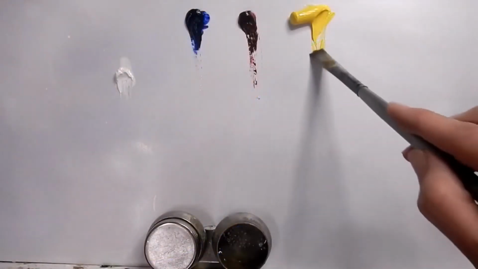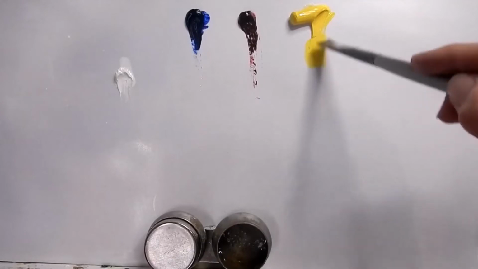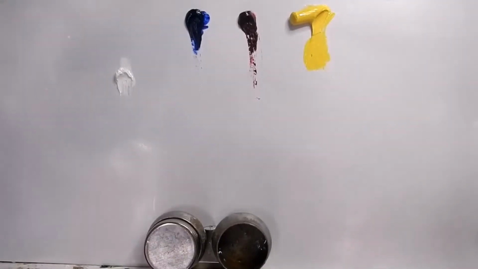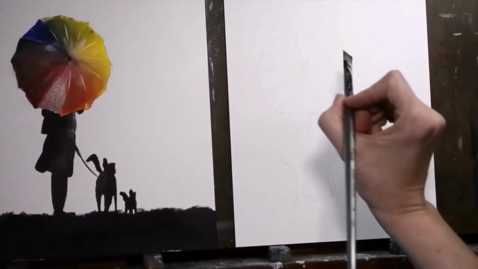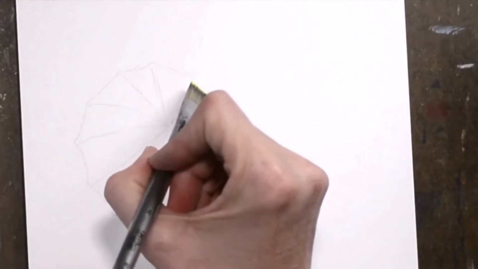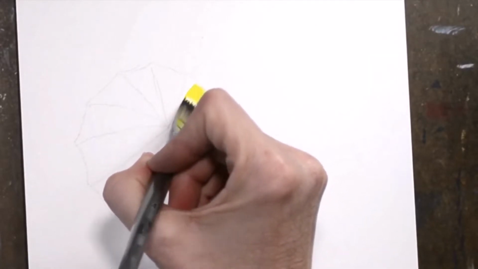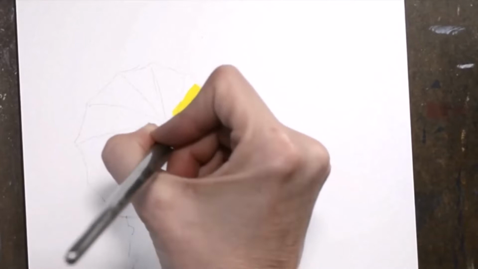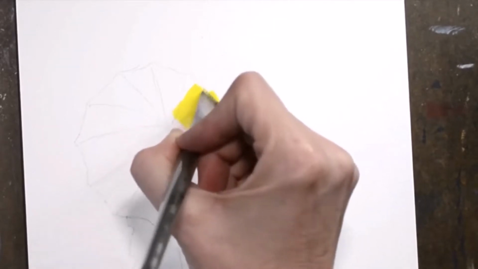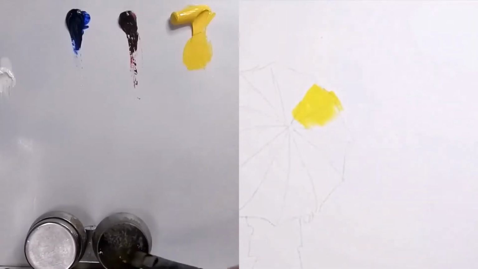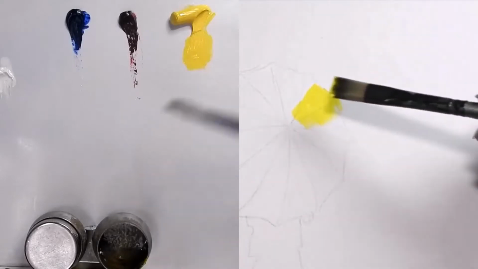So for the first part, I'm going to lay in the yellow, and I'm starting with the yellow because it is the lightest color, and I want to make sure that the yellow stays pure all throughout this. I am going to clean my brush frequently, but I want to make sure that this color is very pure. So I'm going to fill in the first 3 sections of this umbrella.